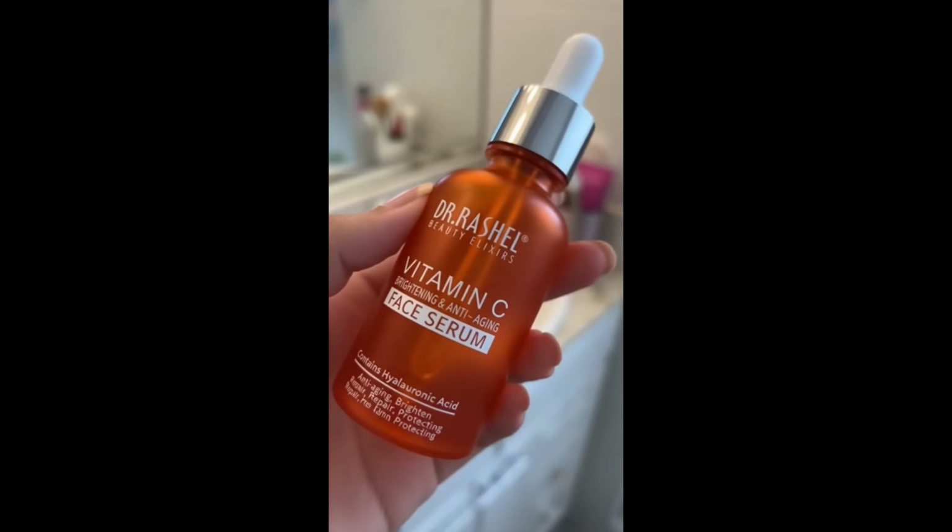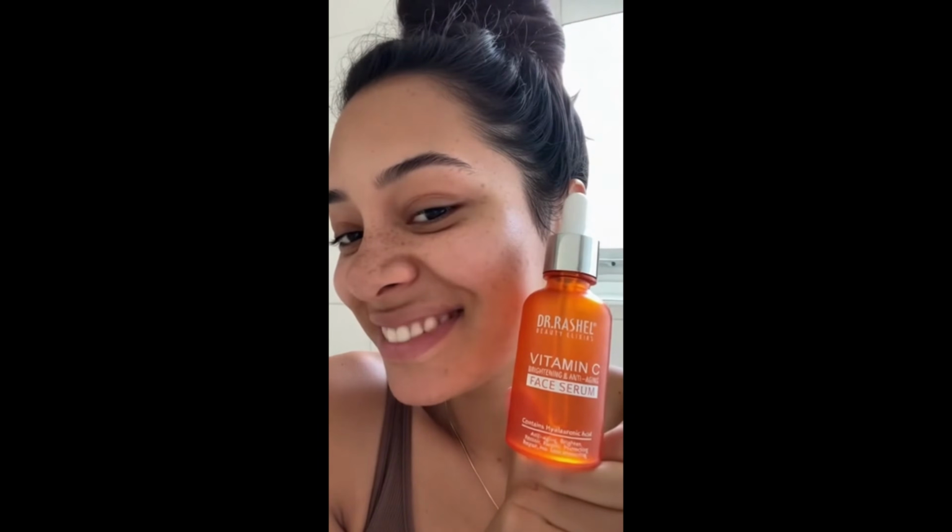My skin was looking kind of dull, makeup just sat there, and I've got a couple old breakout marks. My friends kept raving about this DR Rational Vitamin C serum. I thought it would sting or turn brown like the.